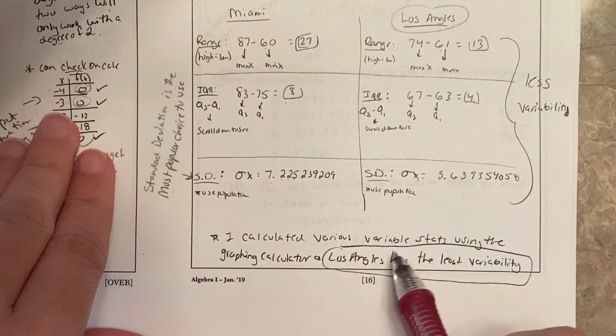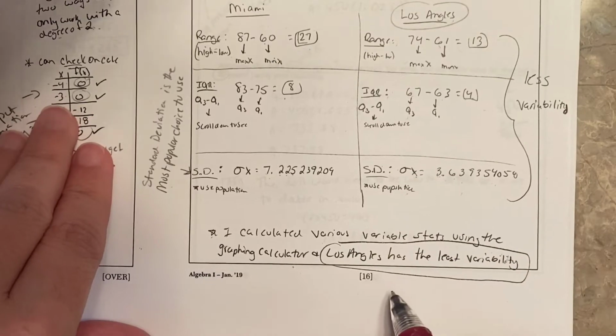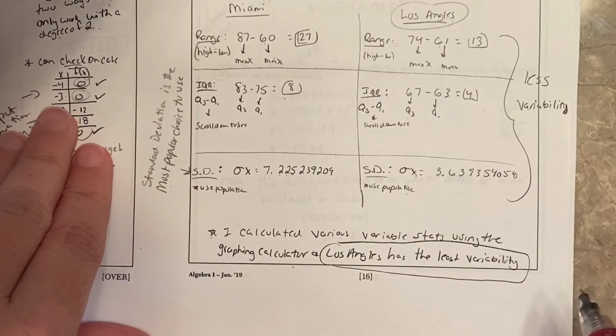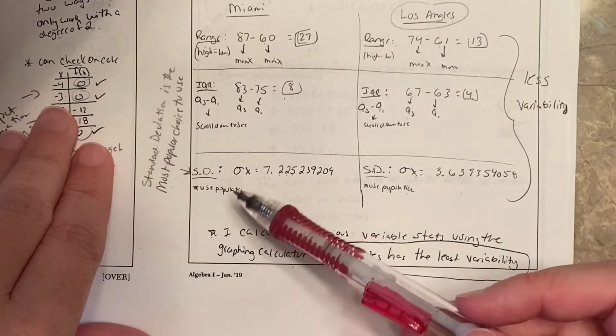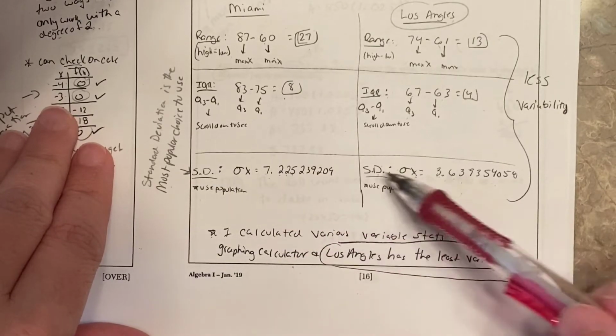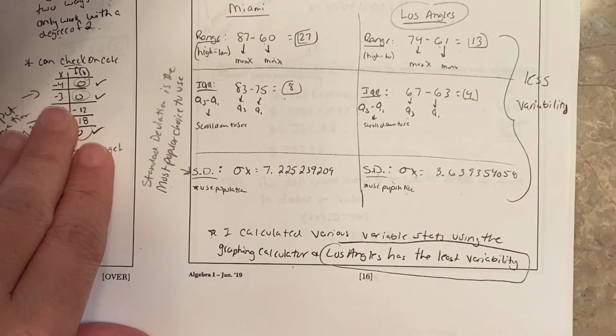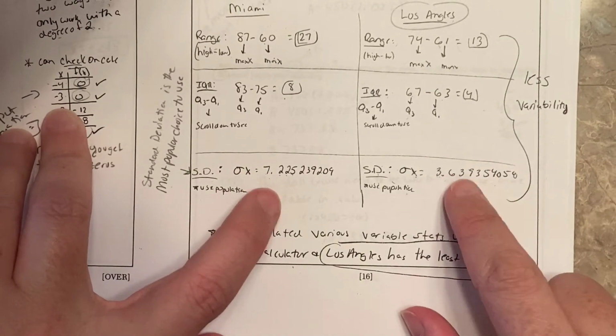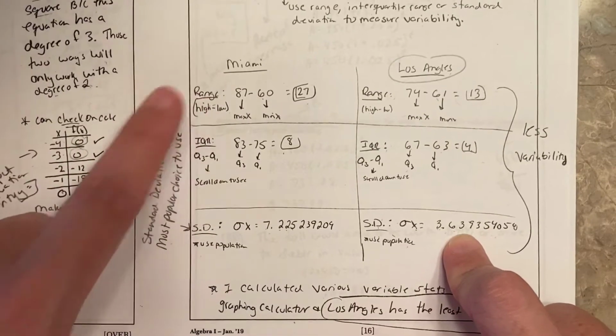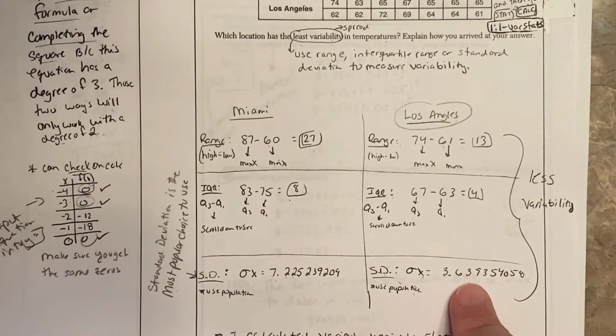So I calculated various stats using the graphing calculator, and Los Angeles has the least variability. Again, I think this one, standard deviation, is going to be the most popular choice. Most people think of this when they hear variability. We just put it all in the calculator and let the calculator do the work for us. But you can also use interquartile range or plain old range.